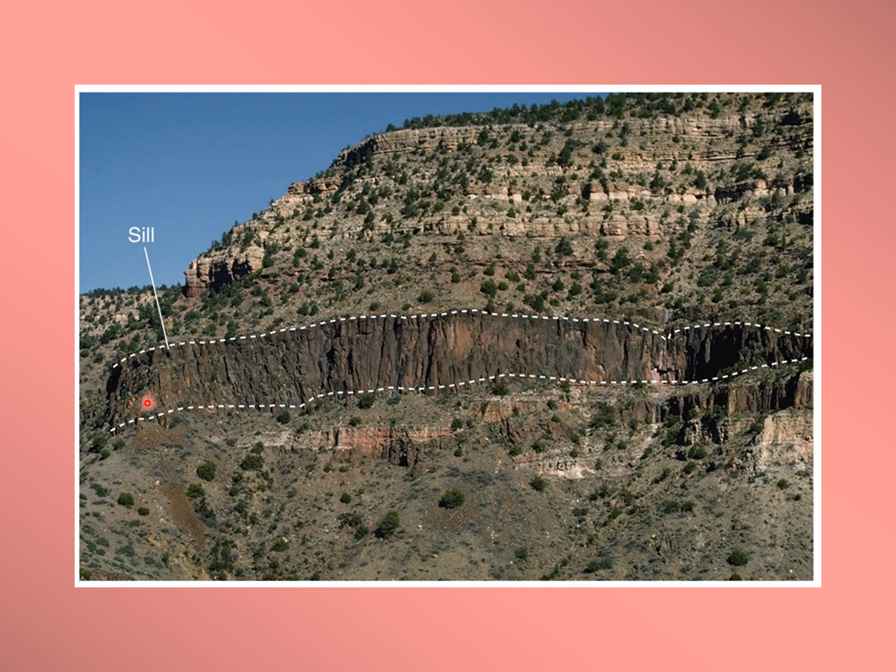Here's a beautiful example of a sill that intruded into these sandstone layers here. And it just got in a space, and then it pushed its way in, and it just kept feeding down from a dike and into a sill, and it just kept pushing and pushing, and it actually separated these layers out and then cooled.